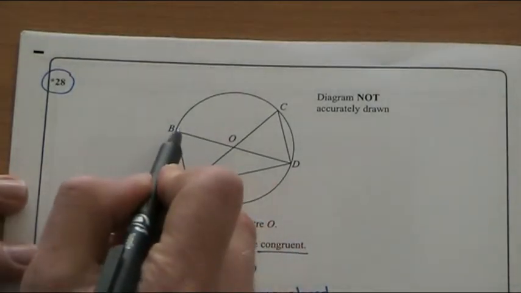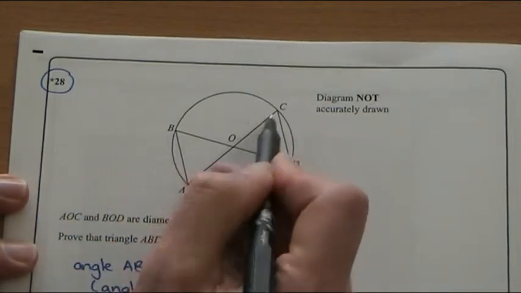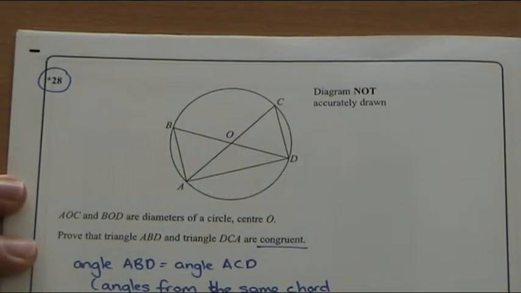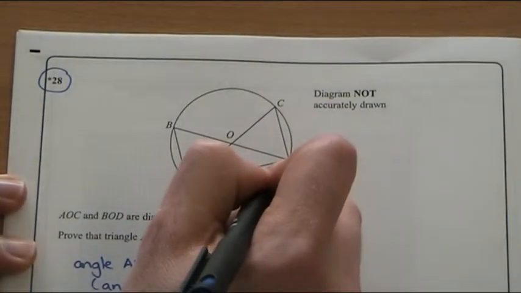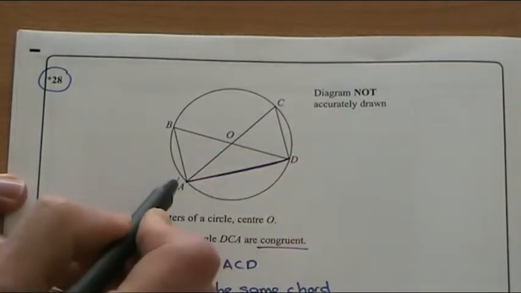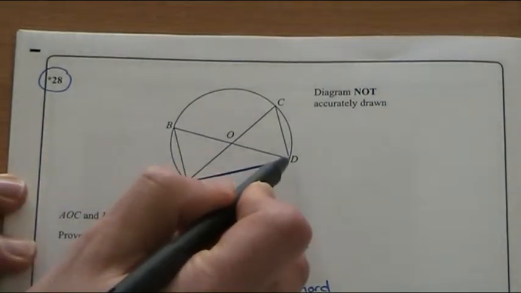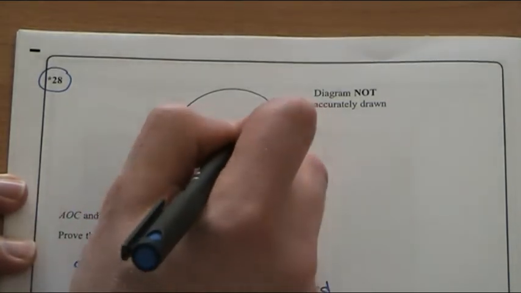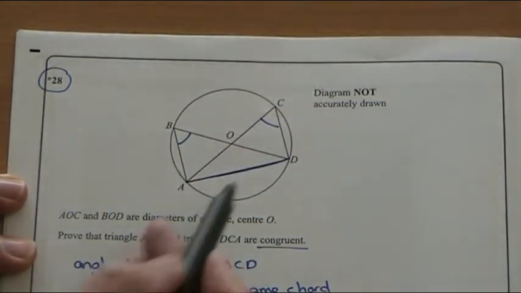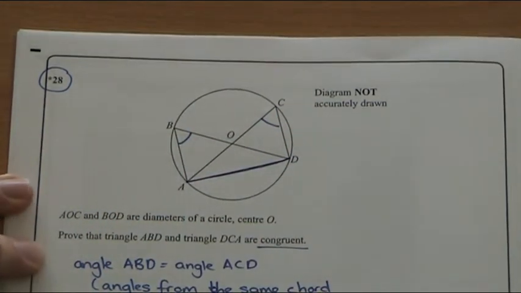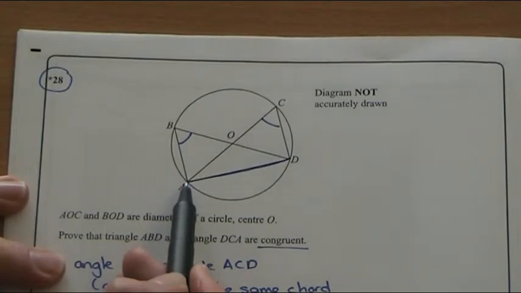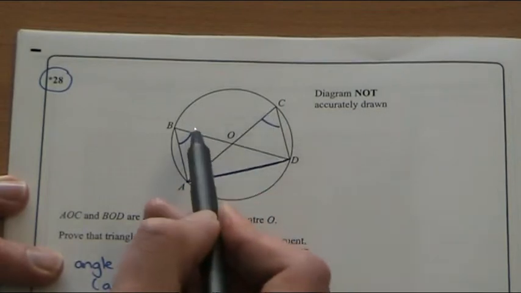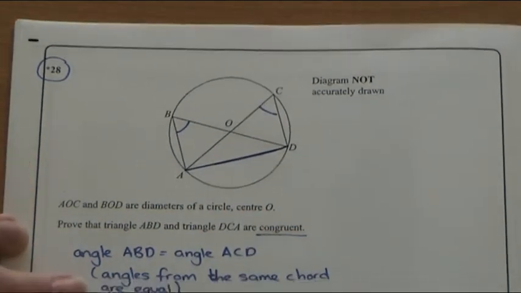So we're trying to say that this triangle here is exactly the same as that one, just in a slightly different position. Now, you should be able to see here we have a chord, and from that chord it goes up to the circumference and to the other end, and up and down. And we know that these two angles are the same because of the angles made from a chord. So I've said here below, ABD is the same as angle ACD because they're the angles from the same chord.